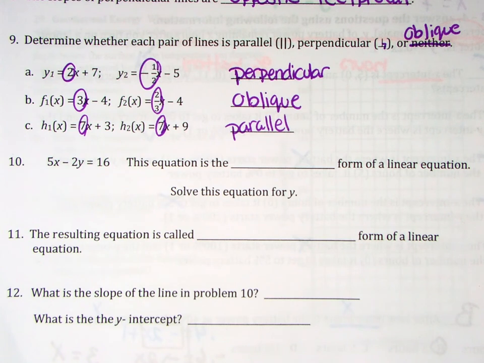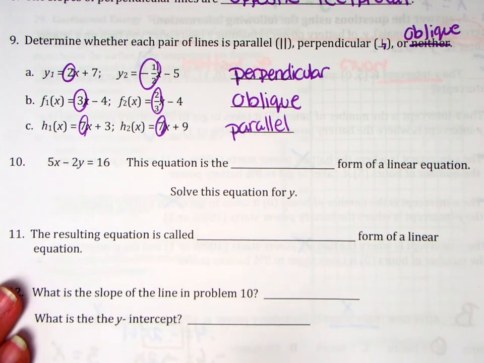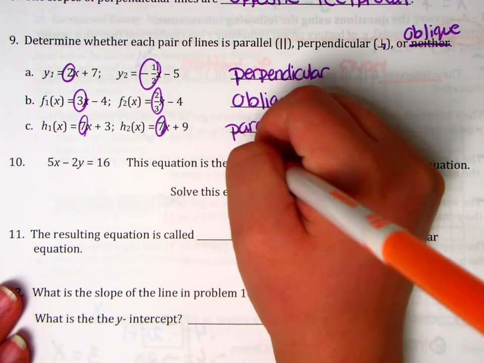Let's look at this equation right here for problem number 10. It says 5x minus 2y is equal to 16. This slope is the blank form of a linear equation. So we have two choices. We have slope-intercept, y equals mx plus b, or we have the one that we've been talking about more recently this week. We called it standard form. Whenever it's x, y, number, it's called standard.